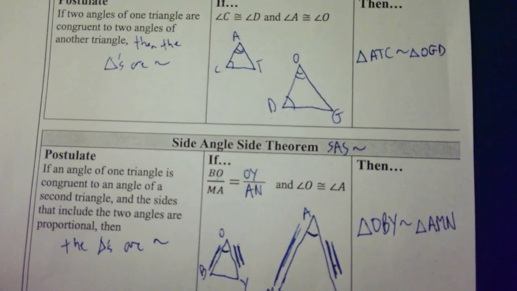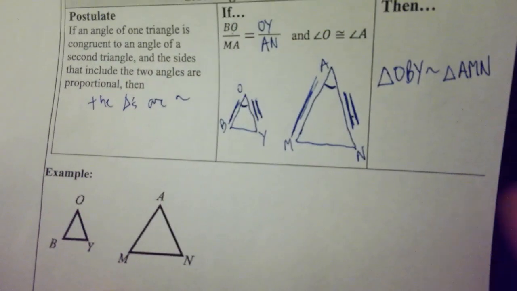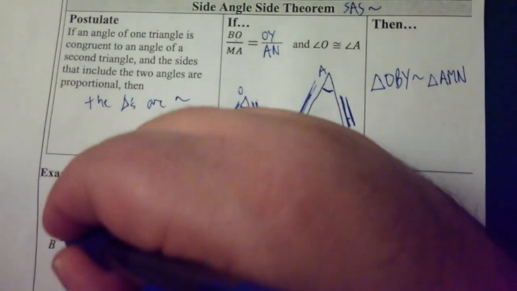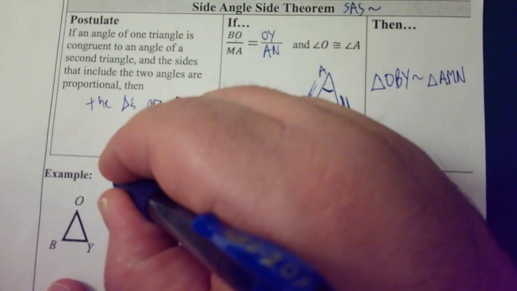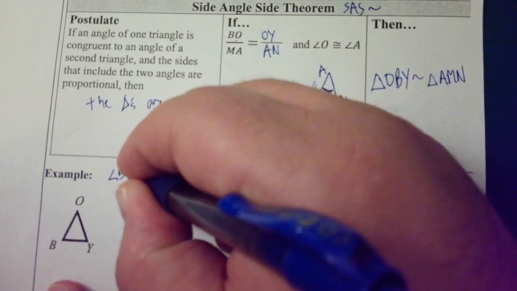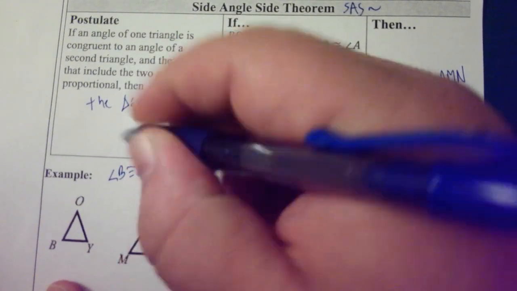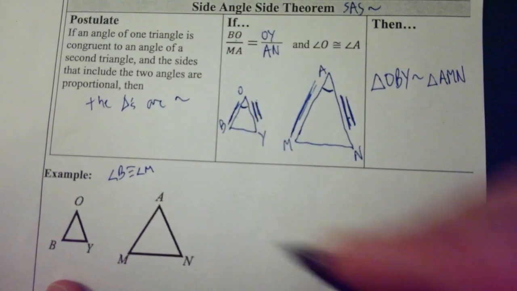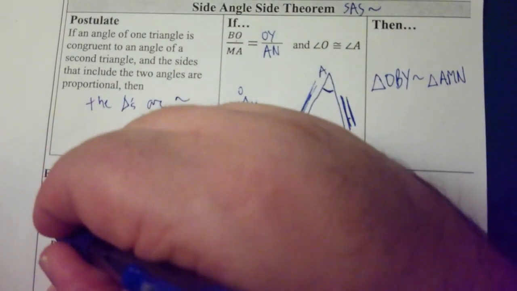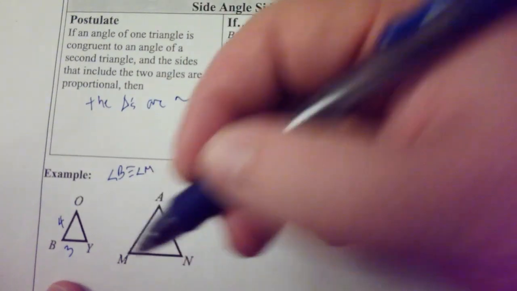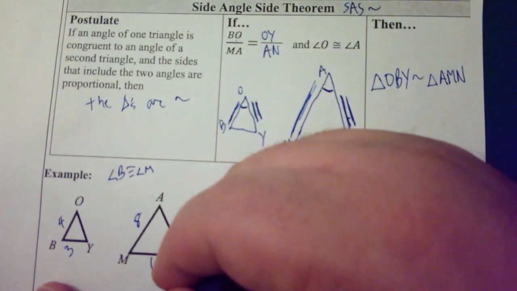Okay, and so the same thing down here, but with numbers. If we said that angle B is congruent to angle M, if we were given that, and then we were told that this is 4, and this is 3, and this is 8, and this is 6.